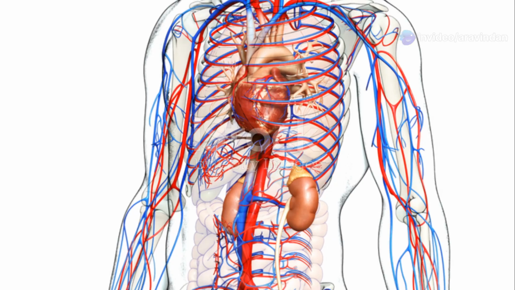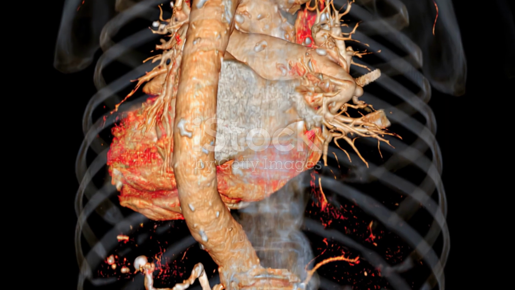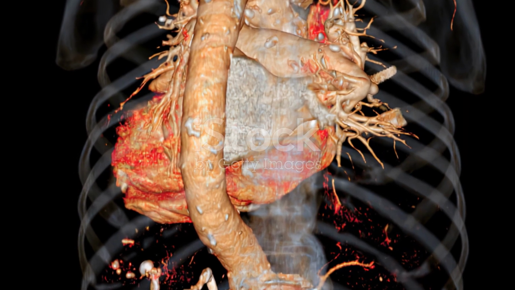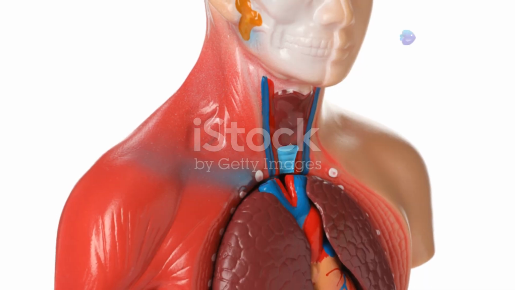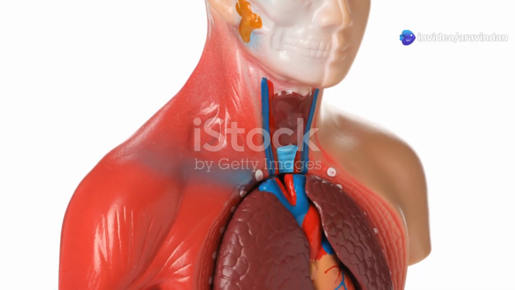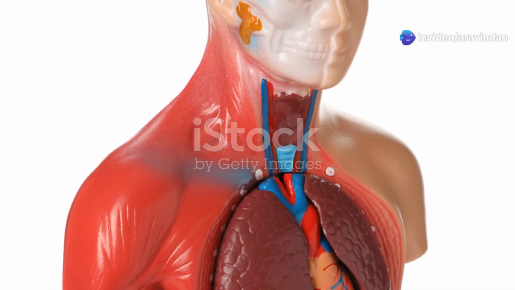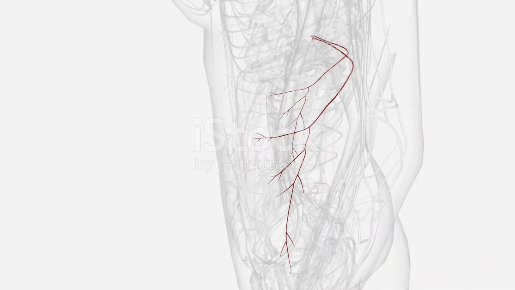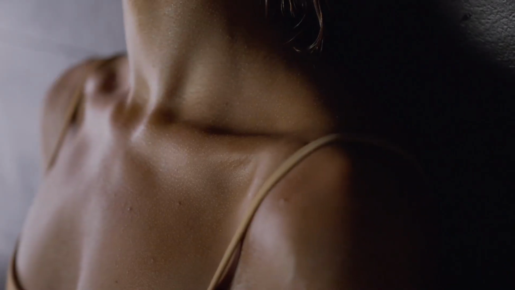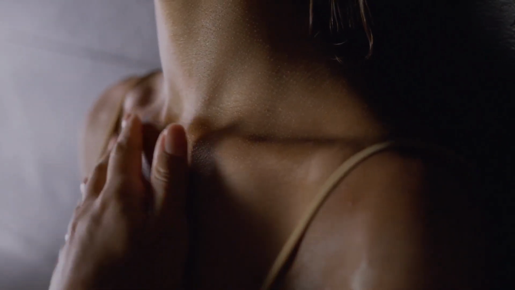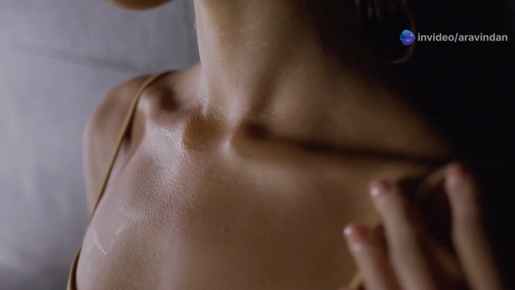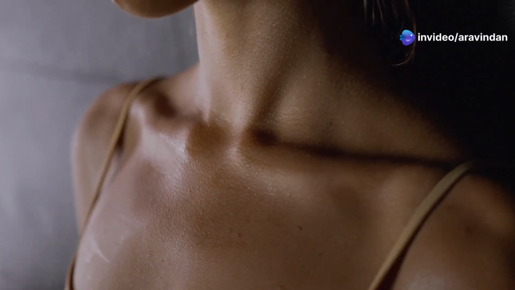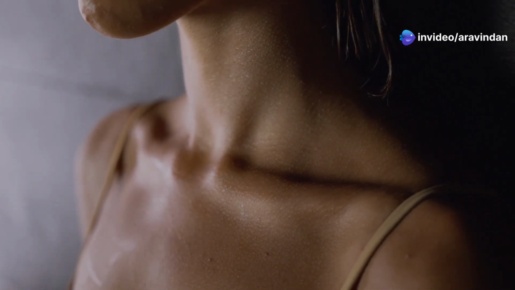Now let's talk about their course. Both arteries travel laterally and superiorly on either side of the body. The left subclavian artery passes behind the left common carotid artery and curves laterally toward the upper limb. The right subclavian artery does something similar but originates from the brachiocephalic trunk. Here's a fun fact. Both arteries pass beneath the clavicle or collarbone, and when they hit the axillary region, they become the axillary arteries. Cool, right?